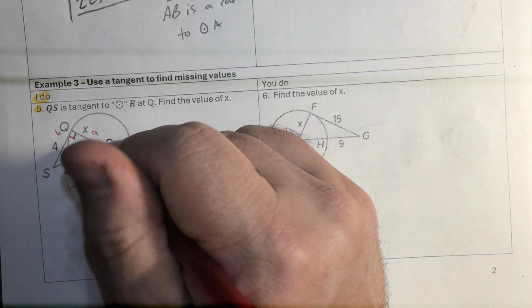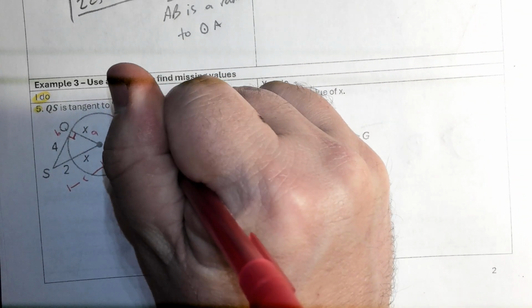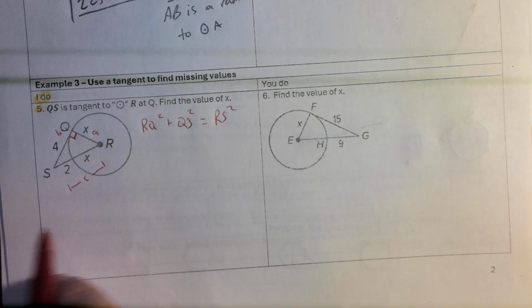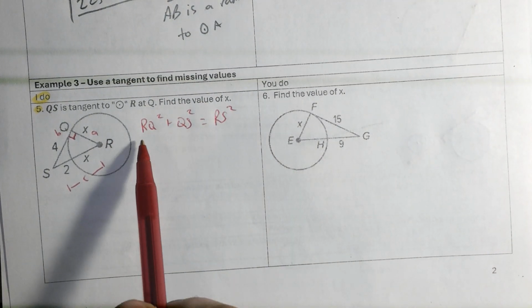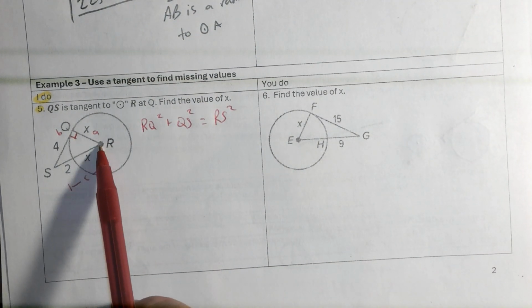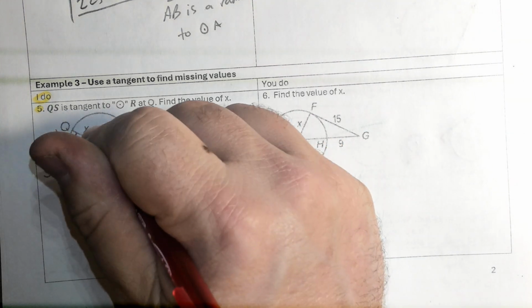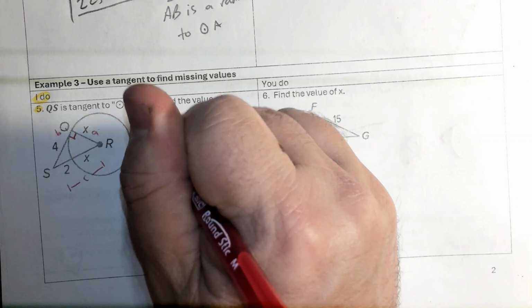So a squared, so RQ, plus b squared, that's QS, equals c squared, that's RS. So let's just do it that way. So watch this. RQ is A. I'm sorry, well, it's A, but it's X. Then squared.